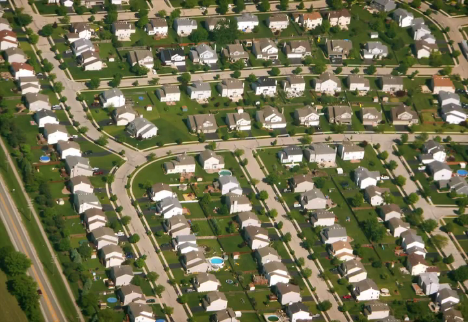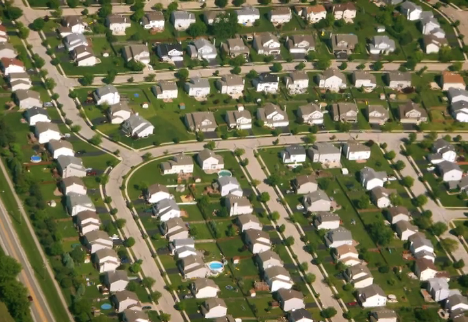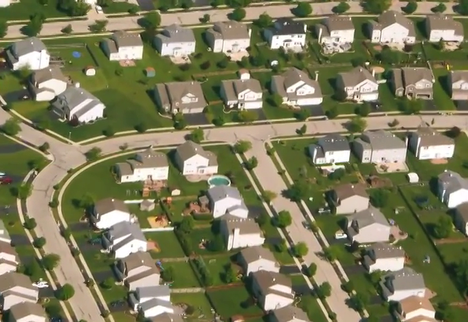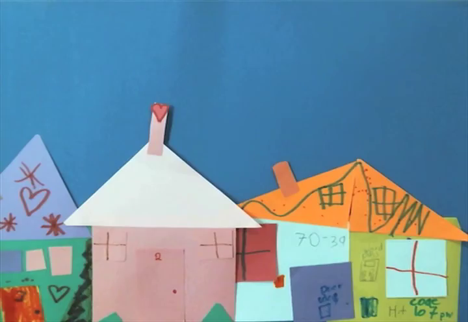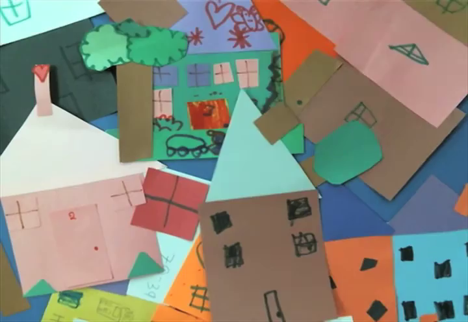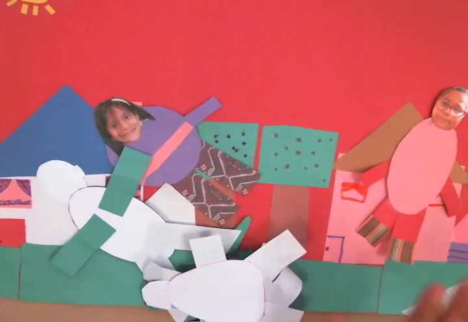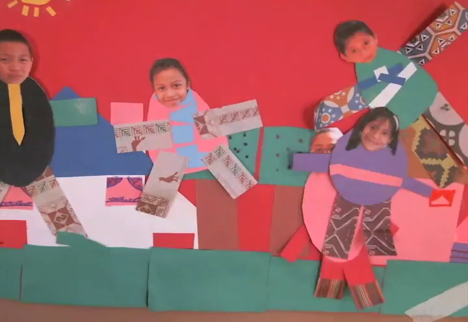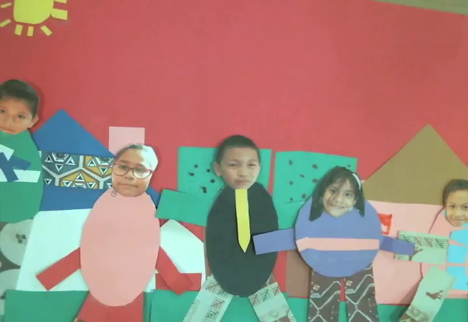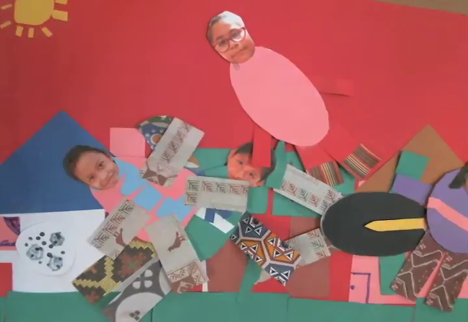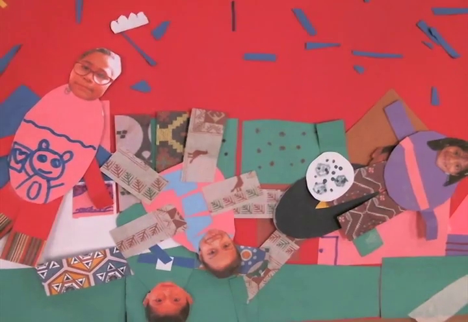Let's go visit a suburban community. The suburban community is like a neighborhood. If you go to a suburban community, you will see houses that are the same size, pools, and parks. Life in a suburban community is different from life in an urban or rural community. It is different because rural is a farm and urban is with big buildings. The suburban is houses and parks.